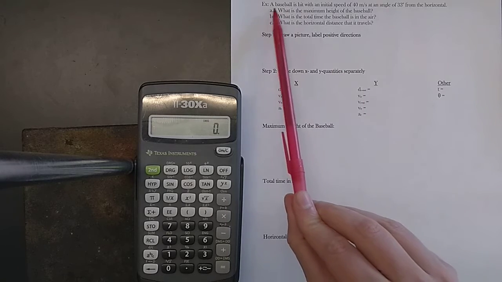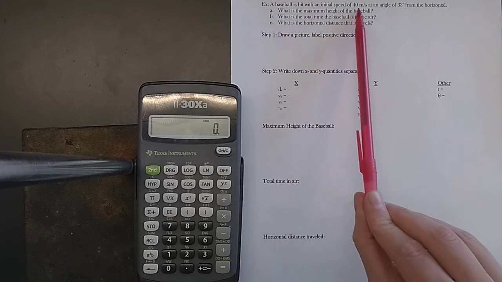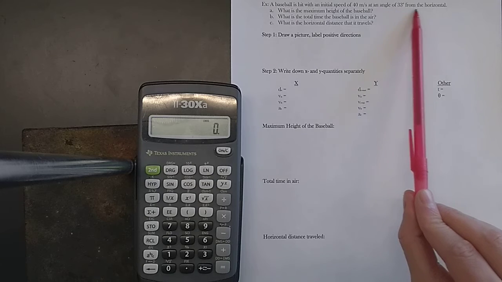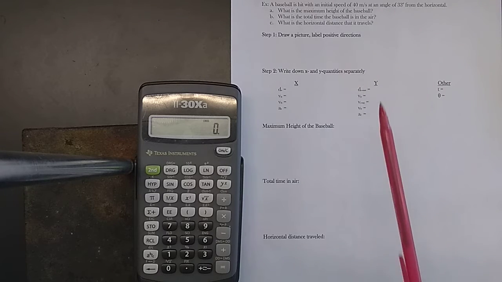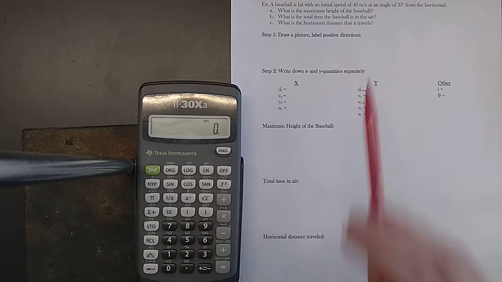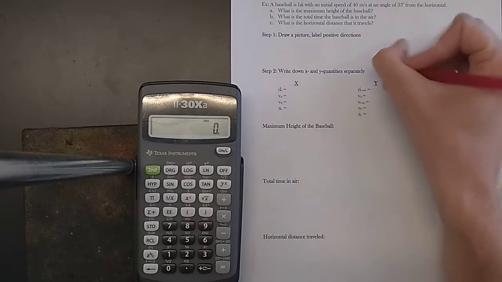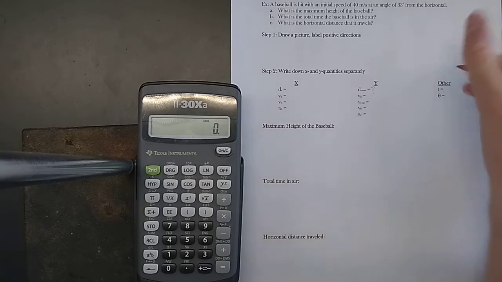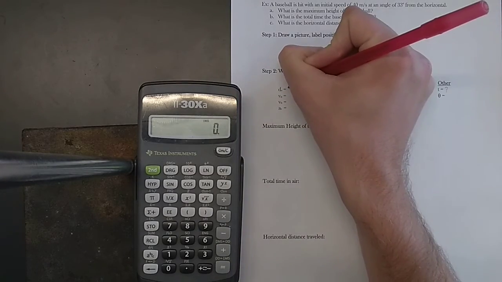Take the game of baseball. Let's say a baseball is hit with an initial speed of 40 meters per second at an angle of 33 degrees from the horizontal. We want to know three things. What's the maximum height of the baseball? What's the total time that the baseball is in the air? And what's the horizontal distance that it travels? So I'm going to put question marks by those right now. These are the things that we're looking for.